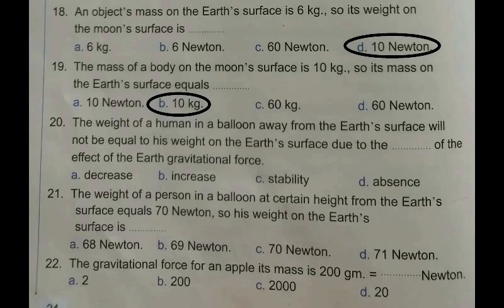The weight of a human in a balloon away from the Earth's surface will not be equal to his weight on the Earth's surface due to the effect of the Earth's gravitational force. The weight of the person riding in the hot air balloon, flying away from the Earth's surface, will not equal his weight on the surface. Due to what? Due to the effect of the Earth's gravitational force, which will decrease. So the answer is A, decrease due to the decrease of the effect of the Earth's gravitational force, because the farther we move from the center of the Earth, the weaker the gravitational force.